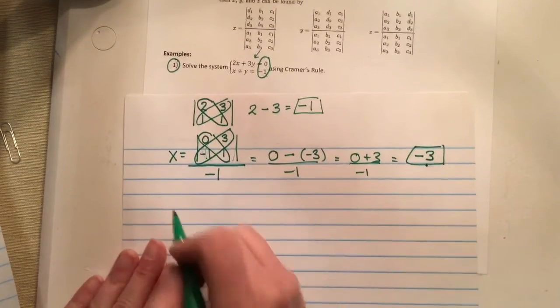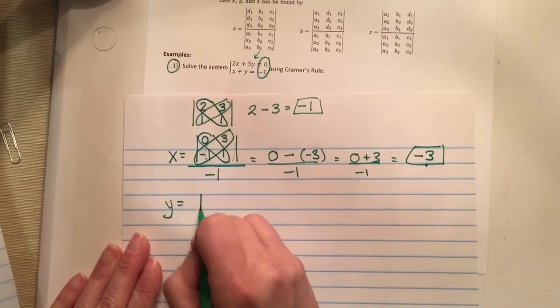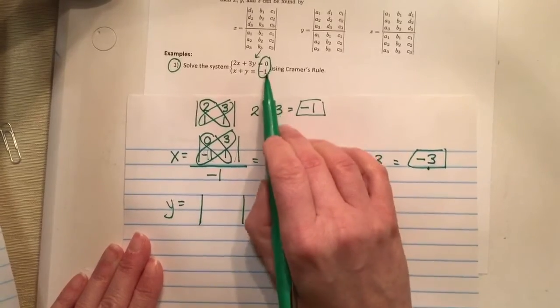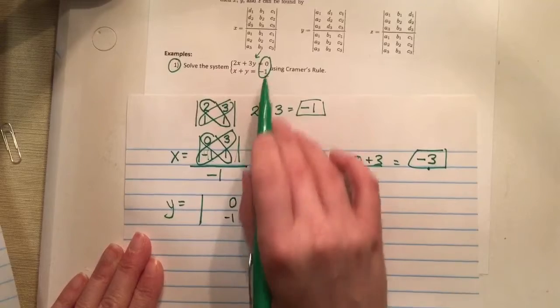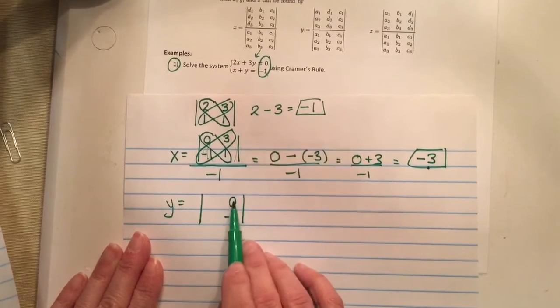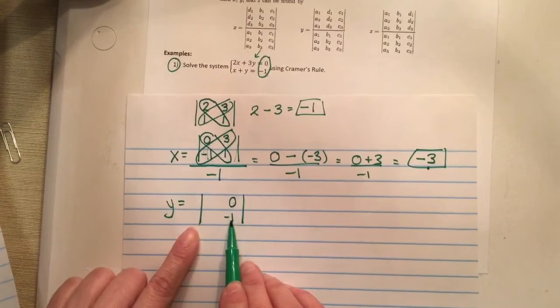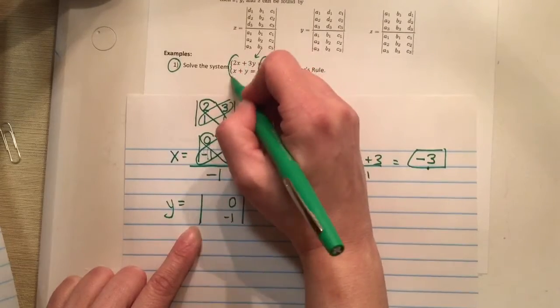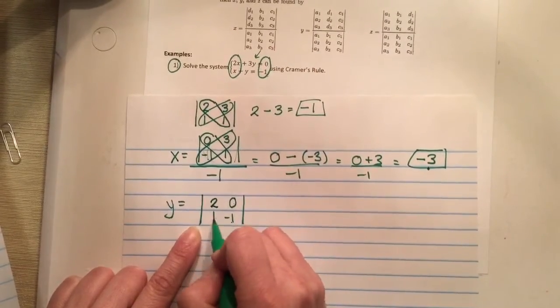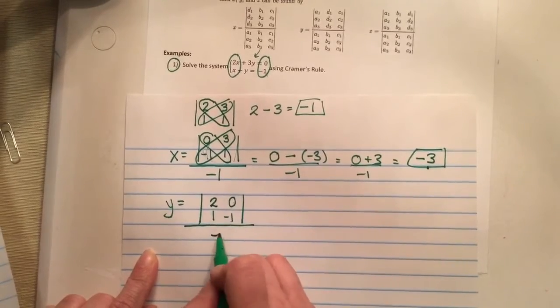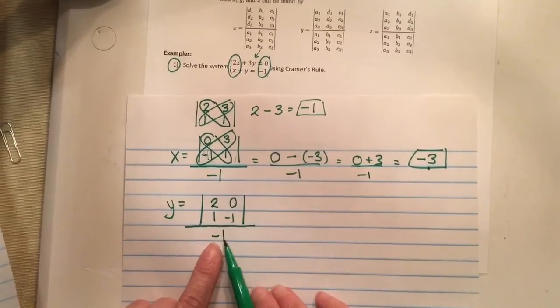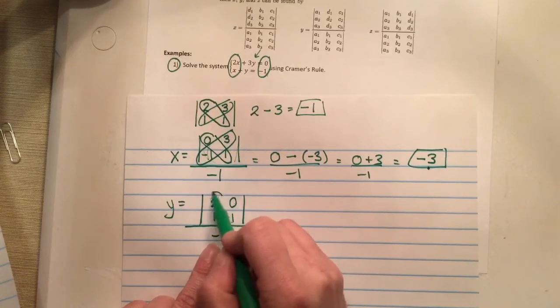Now to find y, you need to know what y is. So the solutions go down the y column. And remember, it's x, then y. So the 0, 1, they go in the second column. I'm not solving for x, so the original x's, 2 and 1, stay. We have to find the determinant of the top and divide it by the original determinant, which was negative 1.